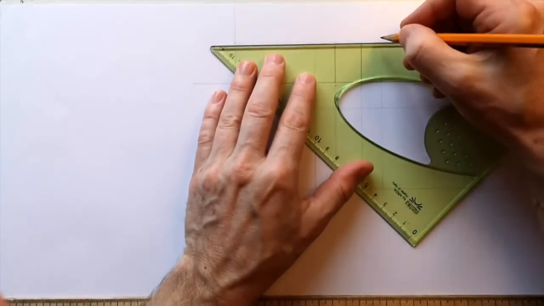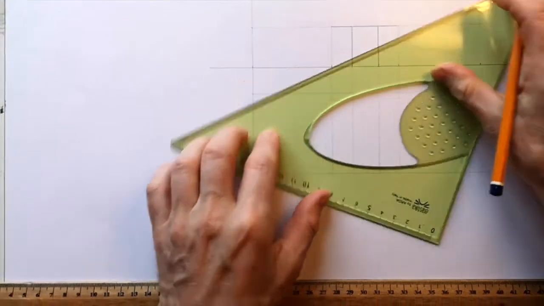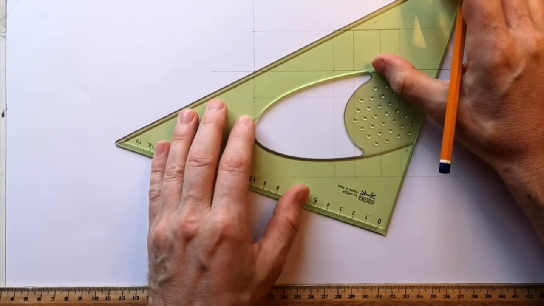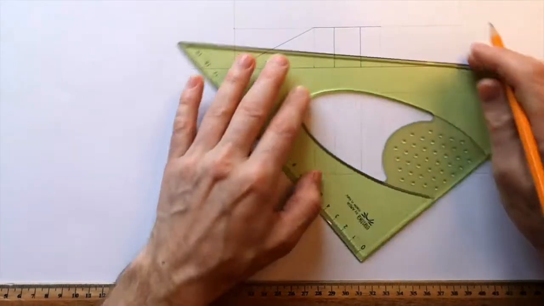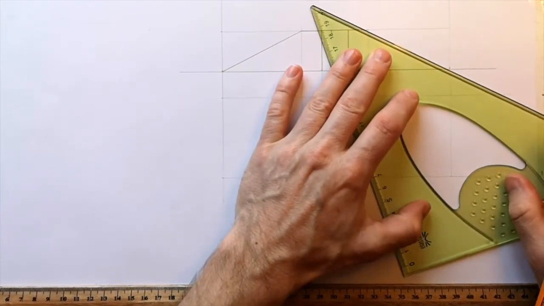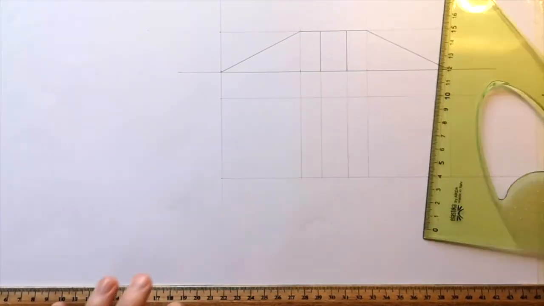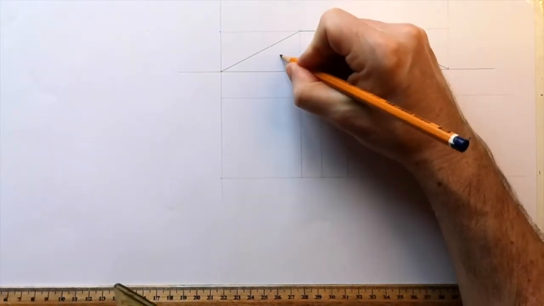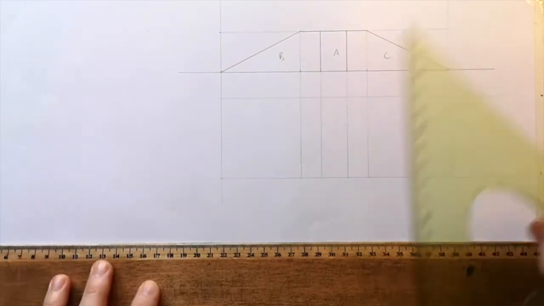Oops, sorry about that. At this point you're wondering, where is the catch? What is tricky in this drawing? It doesn't really come into part C. I like to label things so I know what I'm looking at, BAC. Let's see if we can get these done.